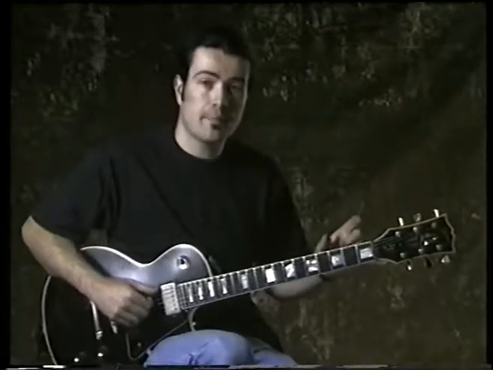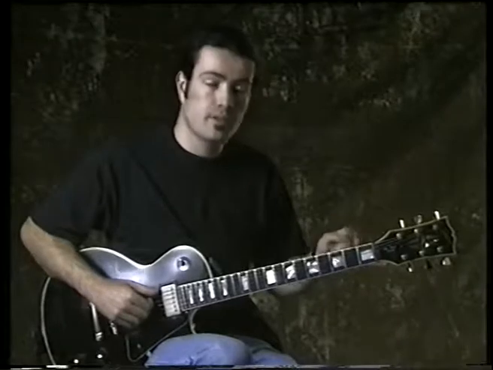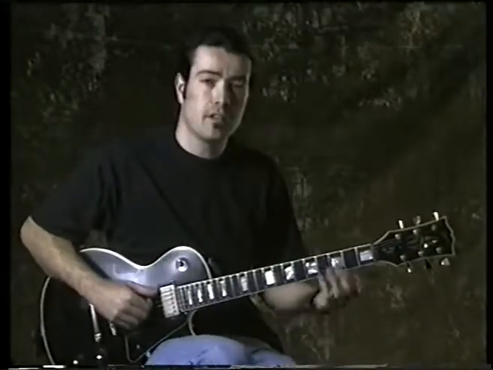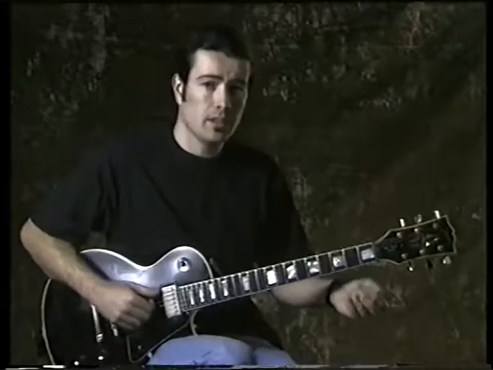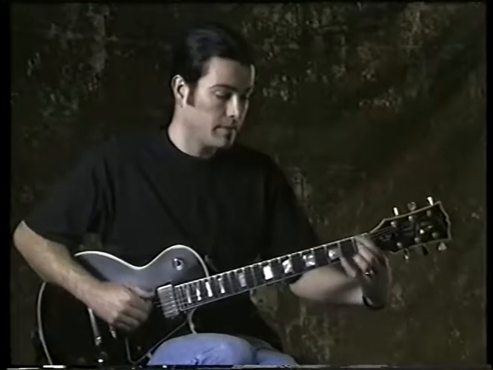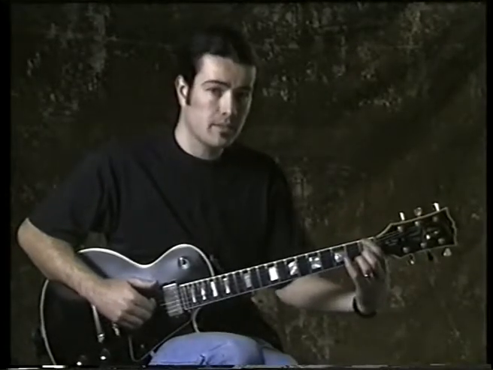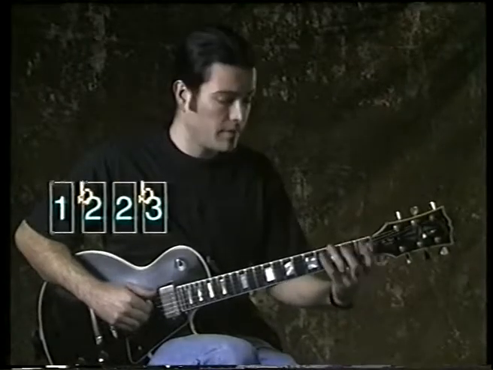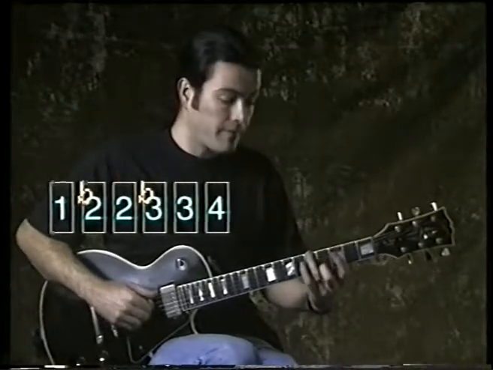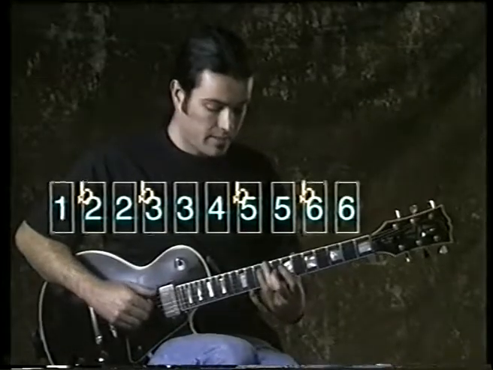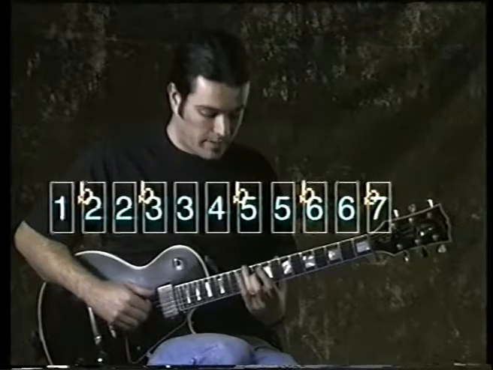Now we need to name the notes between 1 and 2, between 2 and 3, and so on. These notes are given names that relate to the note either before or after. So if we start on 1, and the note between 1 and 2 is that note, we call that a flattened 2. So it goes 1, flat 2, 2, flat 3, 3, 4, flat 5, 5, flat 6, 6, flat 7, 7, back to 1.